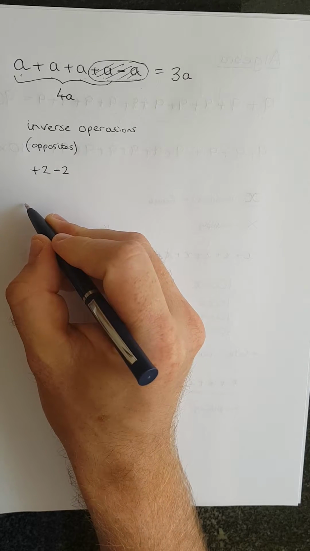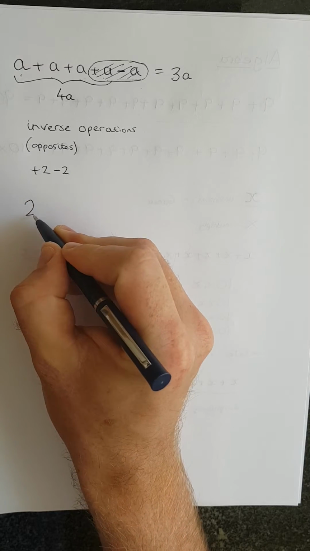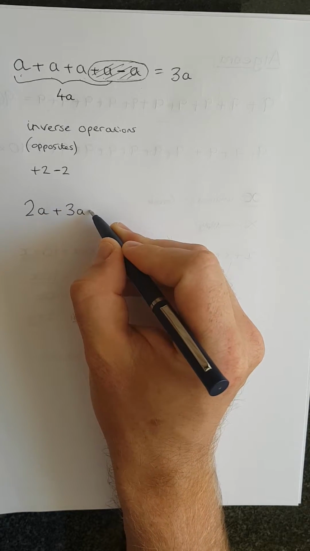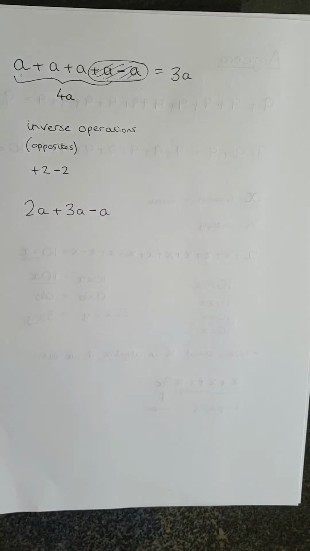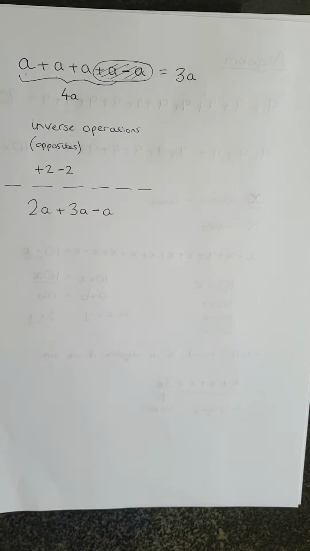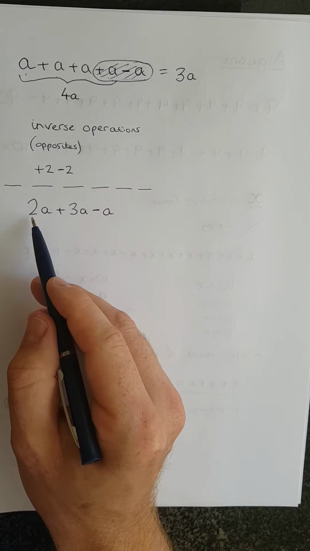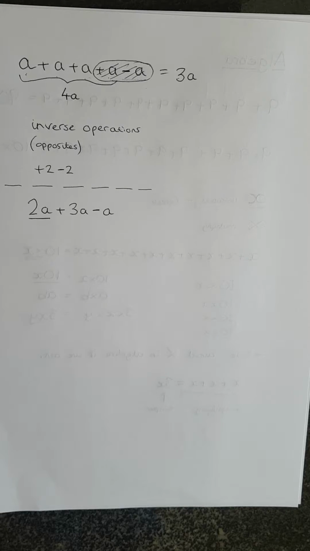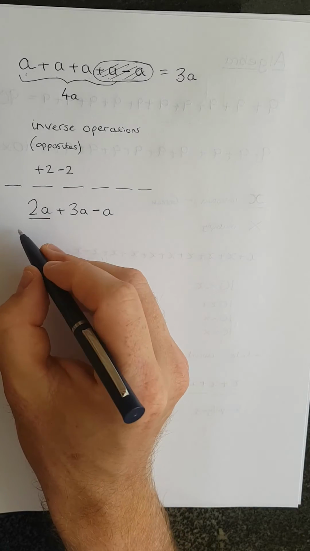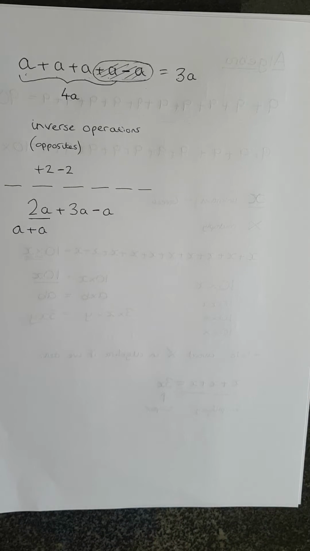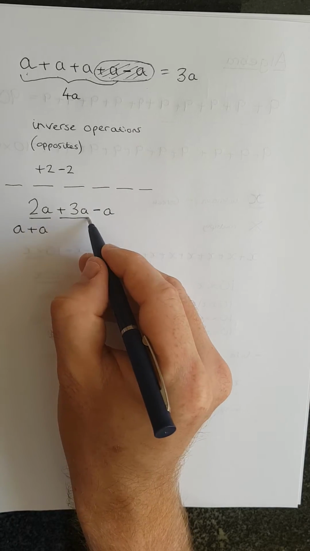Let's try another one. What do I have here? Well, I've got a plus another a. What do I then have here?